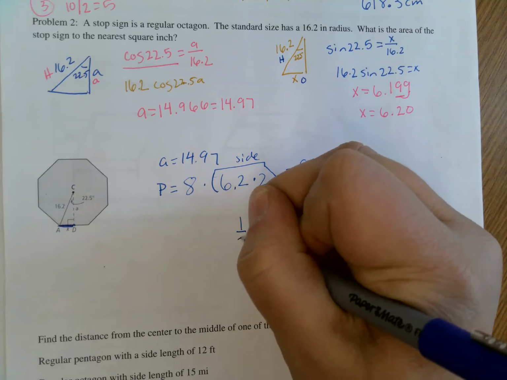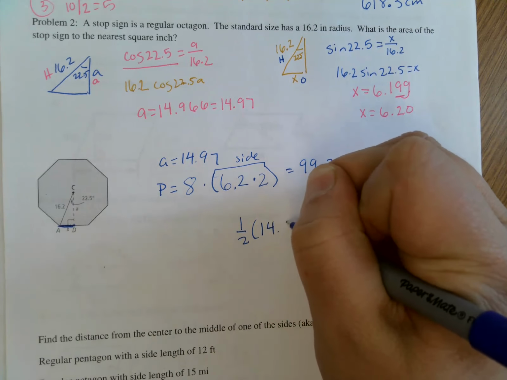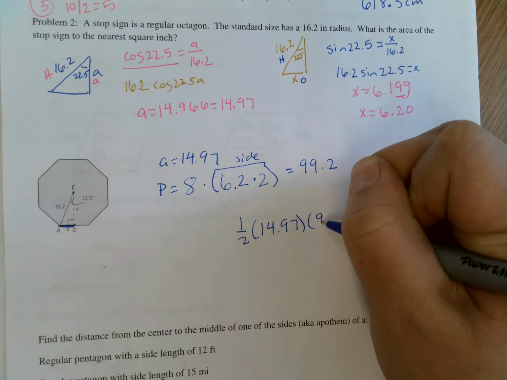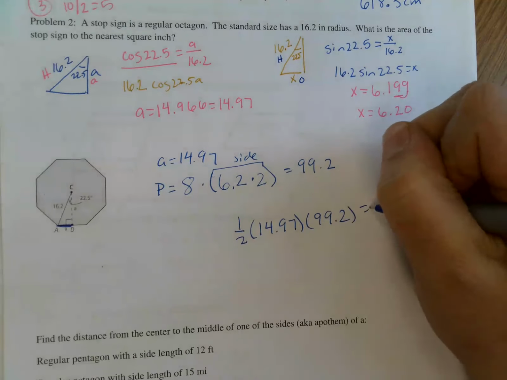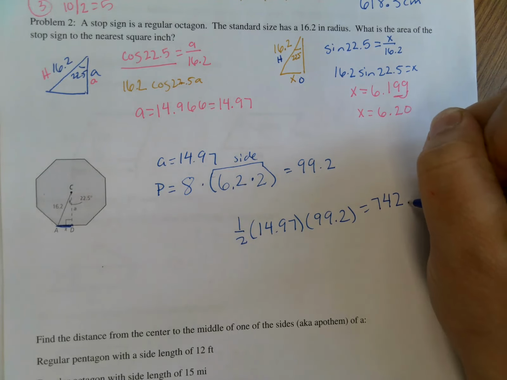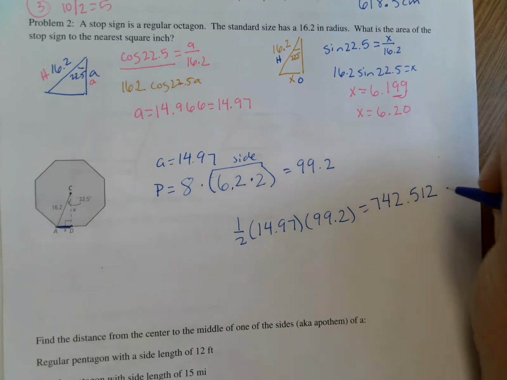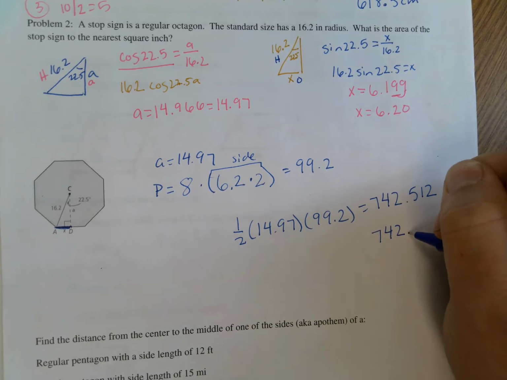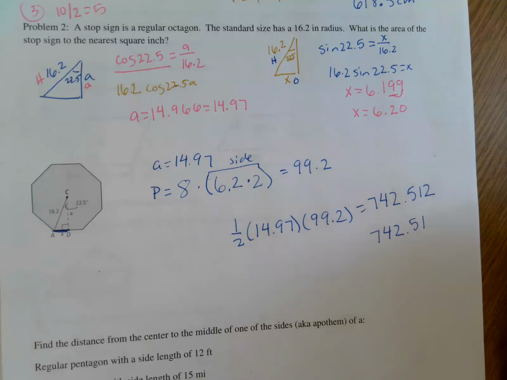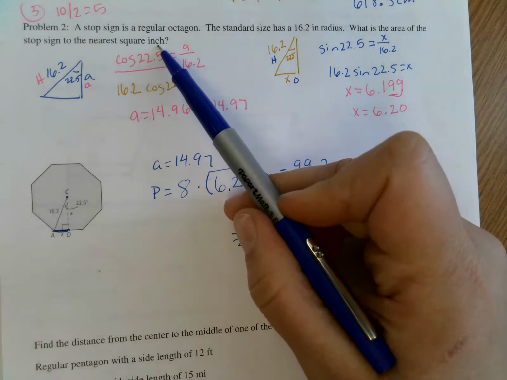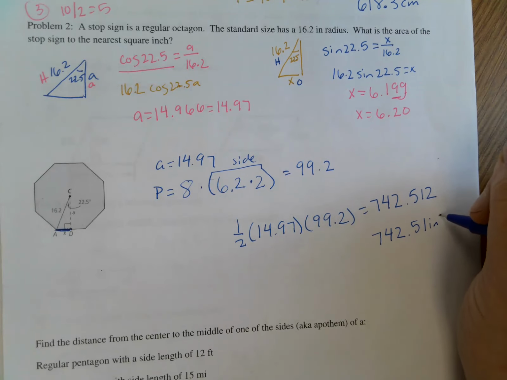So I have 1/2 times my apothem times my perimeter, right there. And I get 742.512, which gives me 742.51 units. Oh, it says it up here, inches. So inches squared.